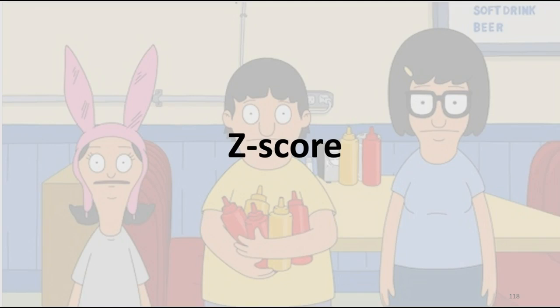Next, we're going to look at what a z-score is. A z-score is another tool we can use to help identify potential outliers. The empirical rule tells us that it is unusual for an observation to fall more than 3 standard deviations from the mean. We can use this fact to identify potential outliers.